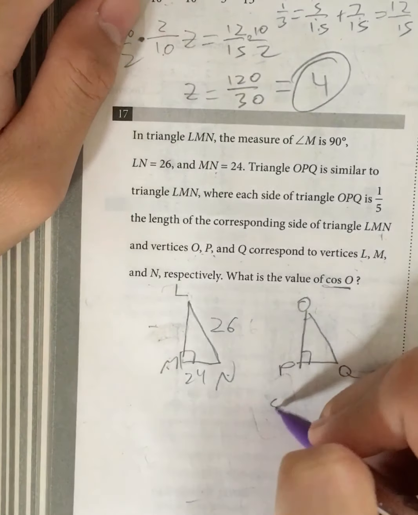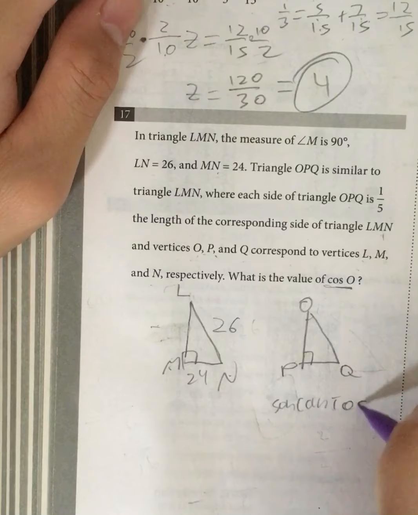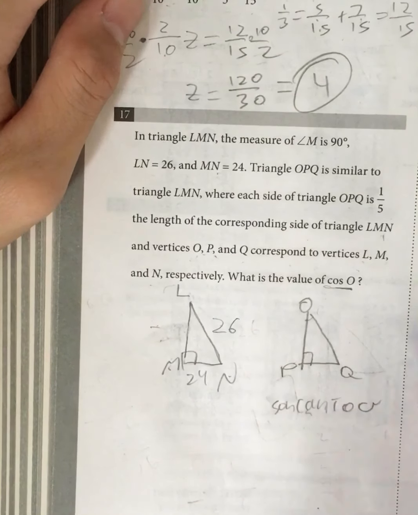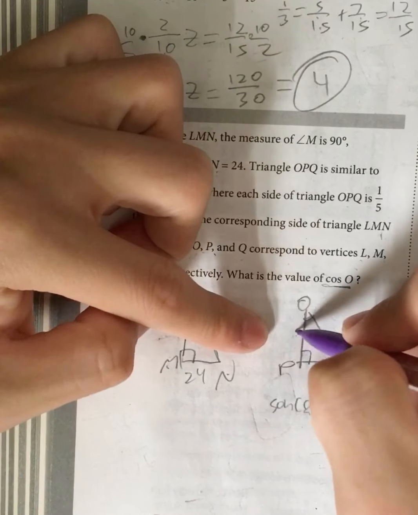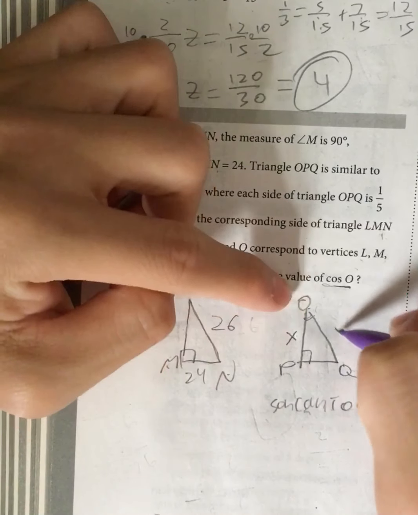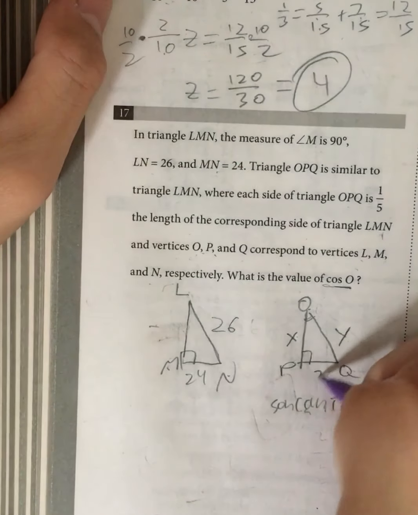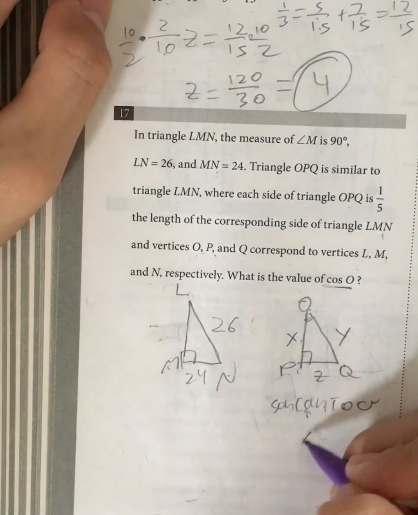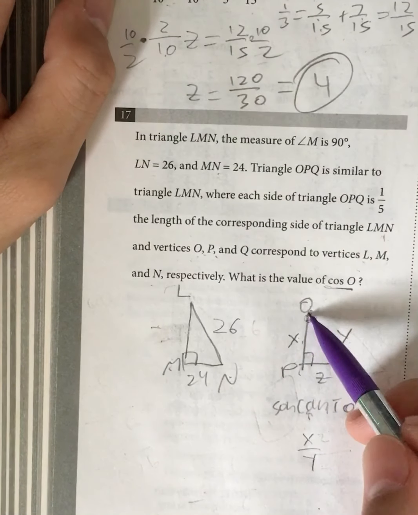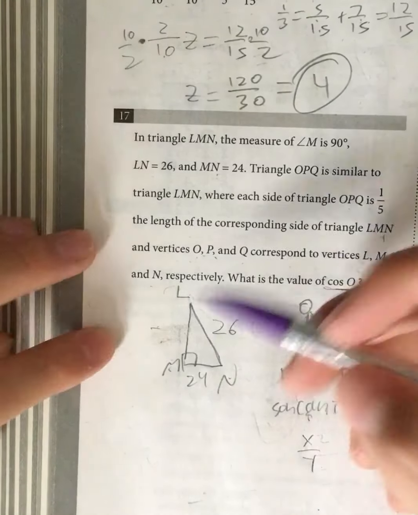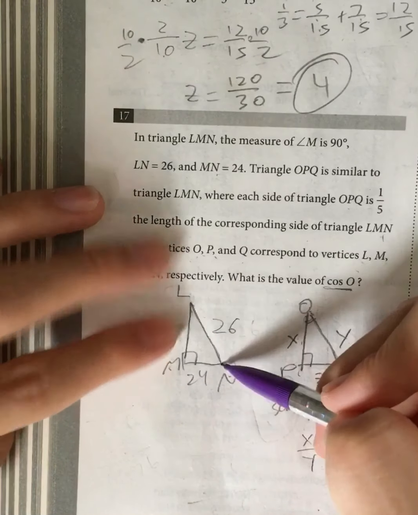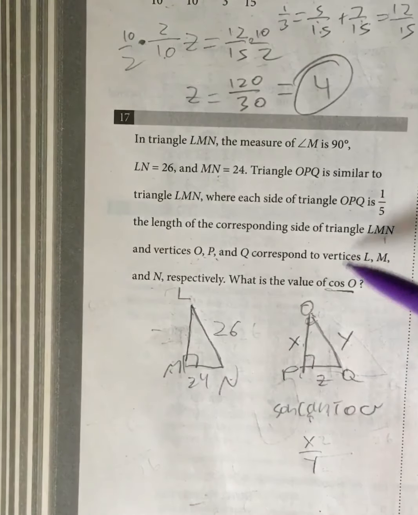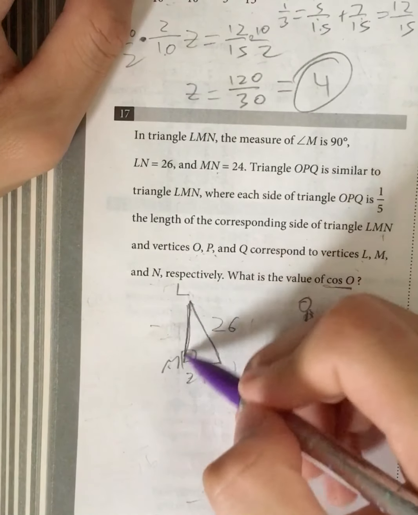Cos of O, SOHCAHTOA, right? Cos is equal to adjacent over hypotenuse. So in this case, it's adjacent x over hypotenuse y. So we just have to calculate x over y, which is the same as LM over LN, because they're corresponding and they're similar triangles. So let's find the measure of LM.